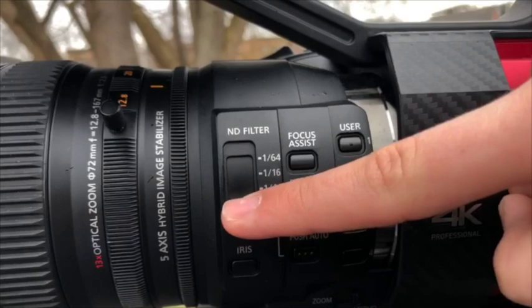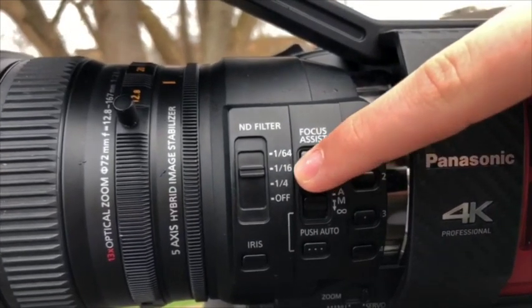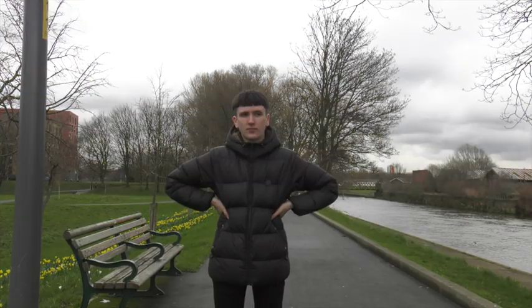An ND filter is purely just a filter put over the lens by the camera, just like sunglasses, which just blocks out some of the light. On the Panasonic we can see three filters, 1/4, 1/16 and 1/64. This is the effect it has on the ND filter of 1/4, turning it off and on.